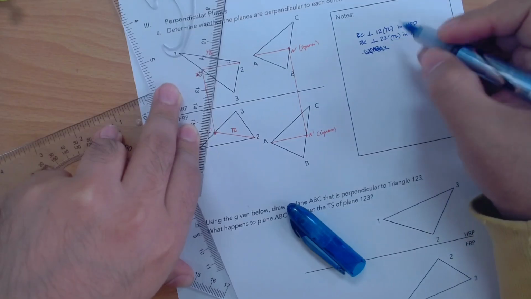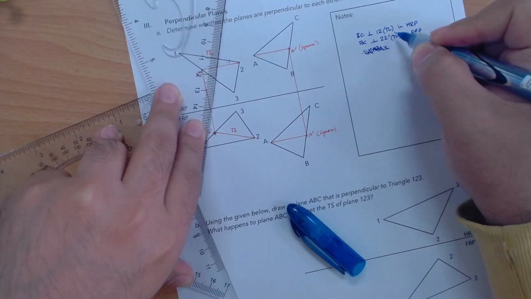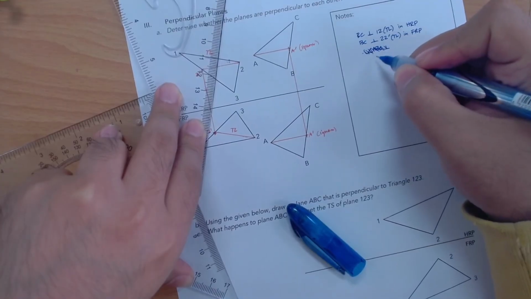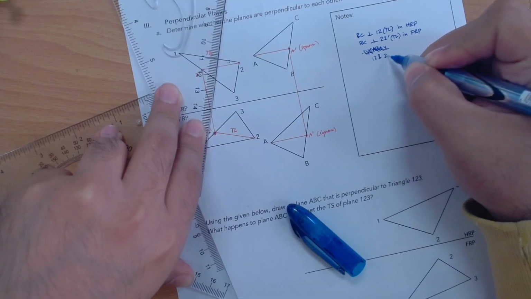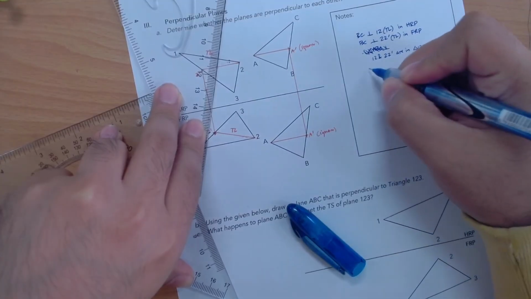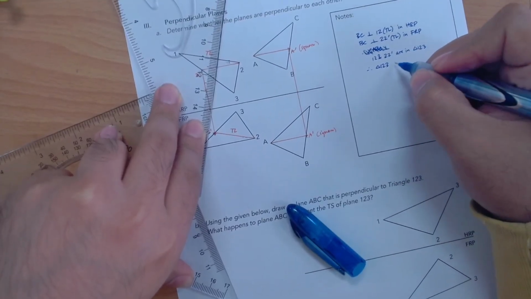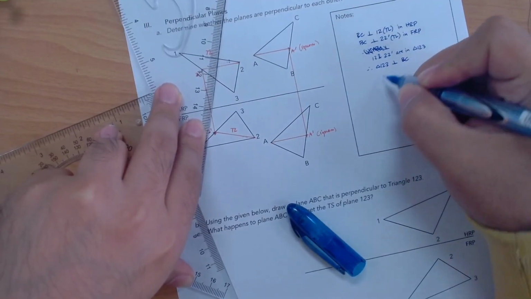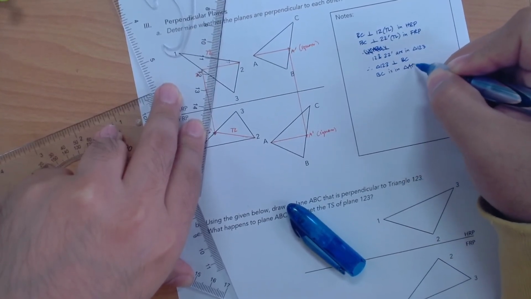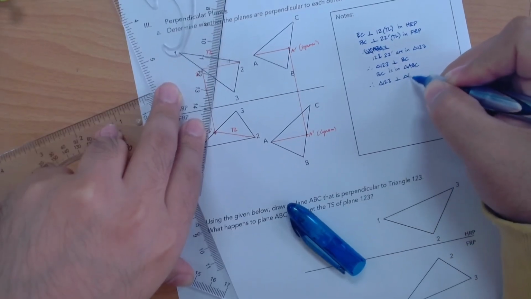If I write the long proof, I should also state that BC is truly perpendicular to 1-2 and BC is truly perpendicular to 2-2 prime. But I'll skip that. From here, I can say that 1-2 and 2-2 prime are in triangle 1-2-3. Therefore, triangle 1-2-3 is perpendicular to BC. But because BC is contained in triangle ABC, I can also say that triangle 1-2-3 is perpendicular to triangle ABC.